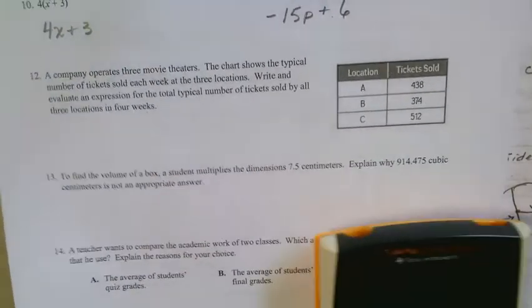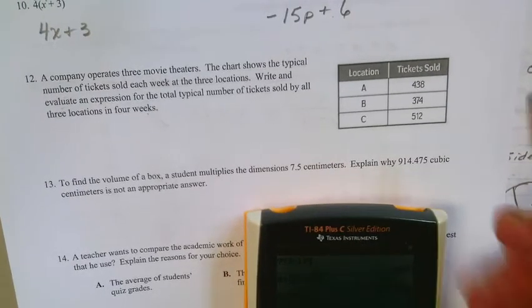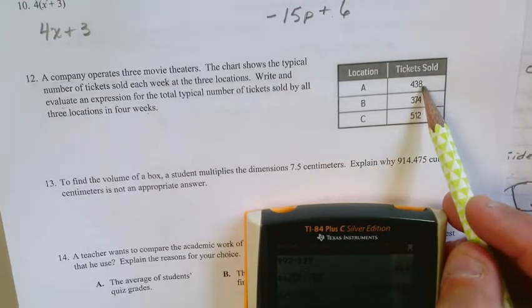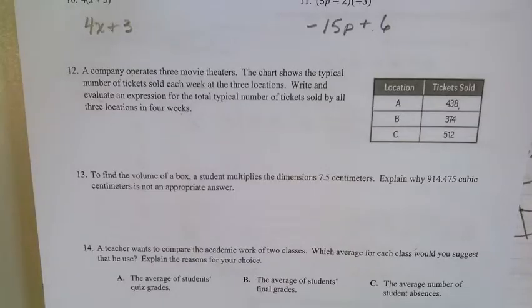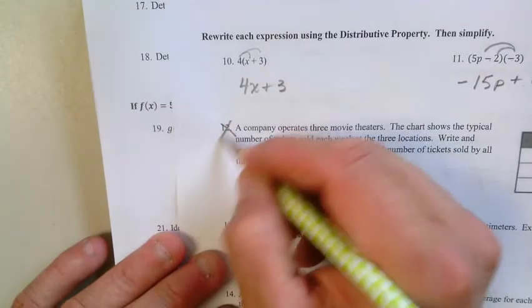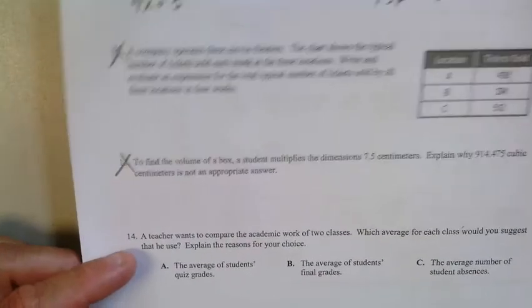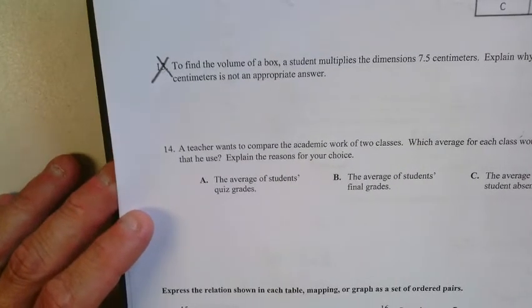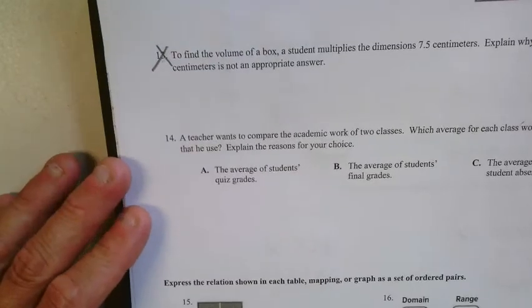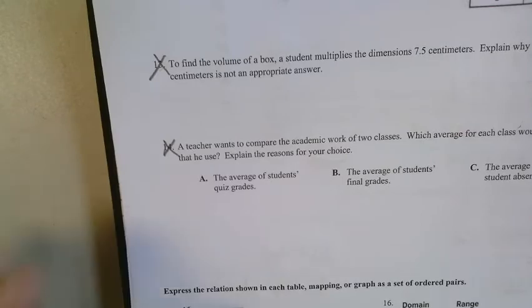Let's see. If I were to go ahead and do this, let me check something here real quick. Okay, so we're not going to have to do numbers 12 and 13. I want to get rid of those there. Let me look at number 14. A teacher wants to compare the academic work of 2 classes. Which average for each class would you suggest that he use? I'm going to get rid of 14. We haven't really covered some of those things, and so I'm just going to be done with that.